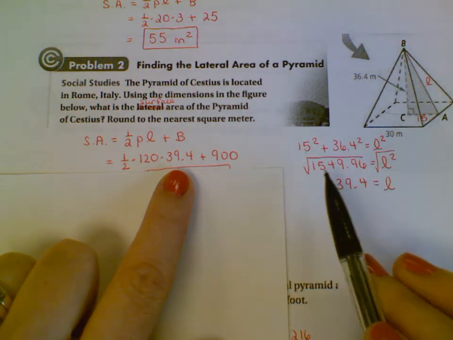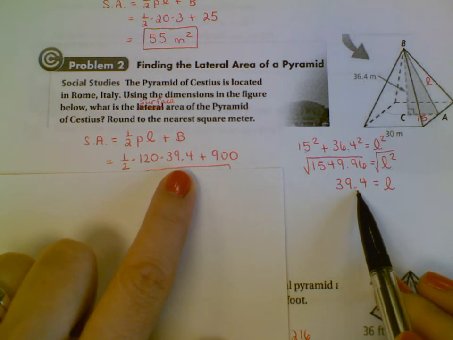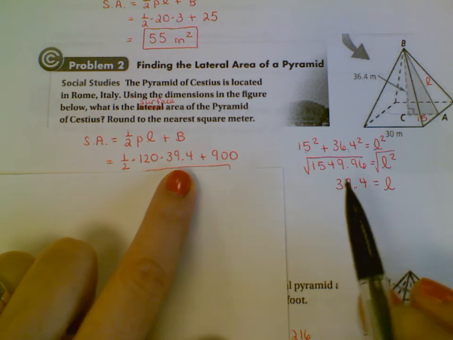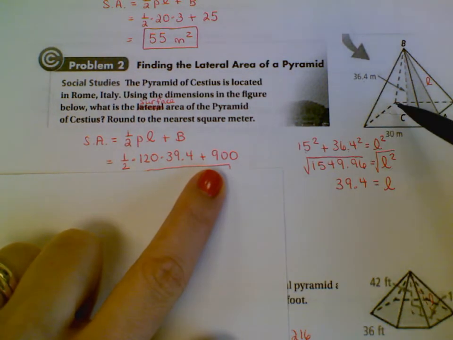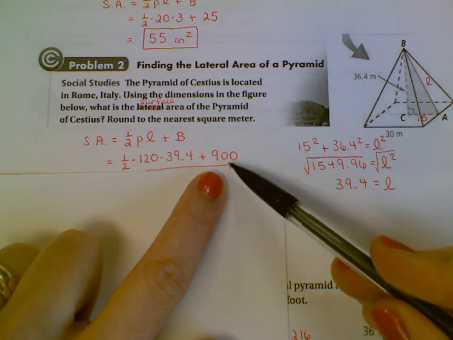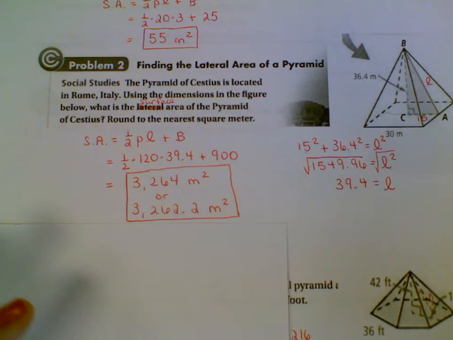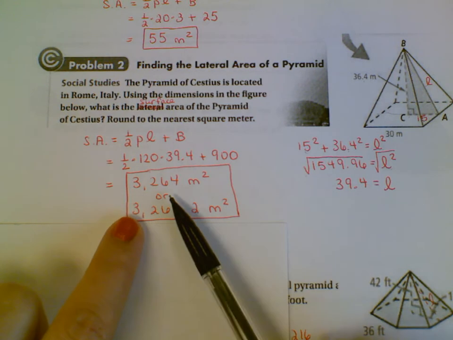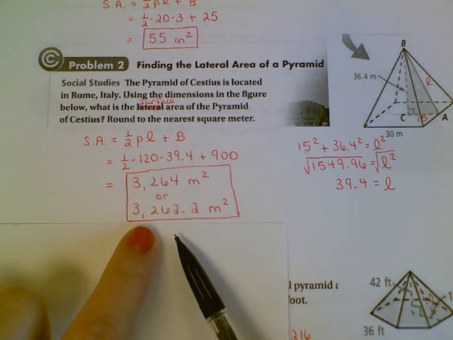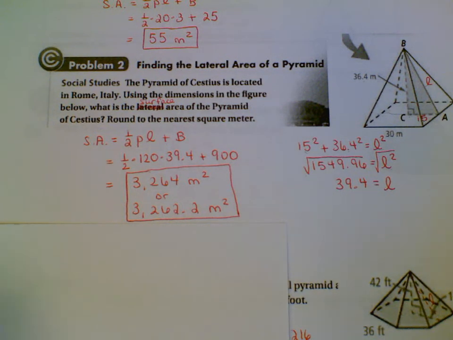To find my slant height, I still need to come back and do the square root. So that's how I got 39.4 to find my slant height. Then I need to do the area of the base. So again, this is a square base, so I can just do 30 times 30, and that's how I got 900. So then I do my computations, and an exact answer would be the 3,264, but if we were using the rounded, it might be 3,262.2.